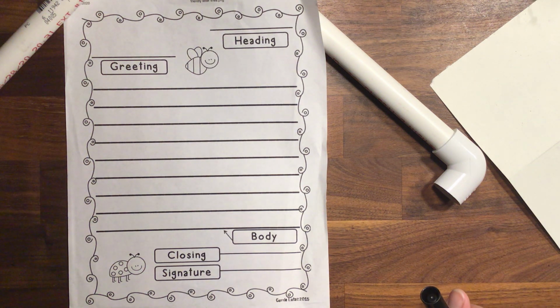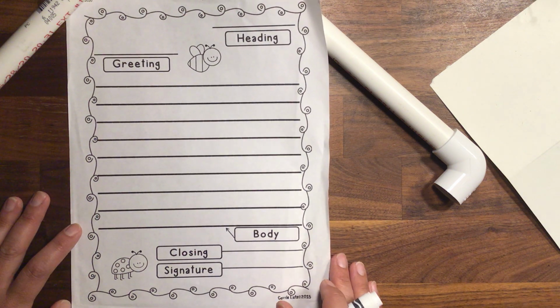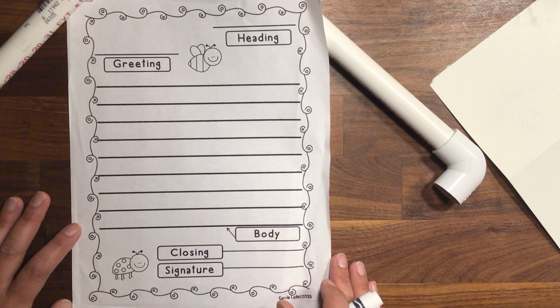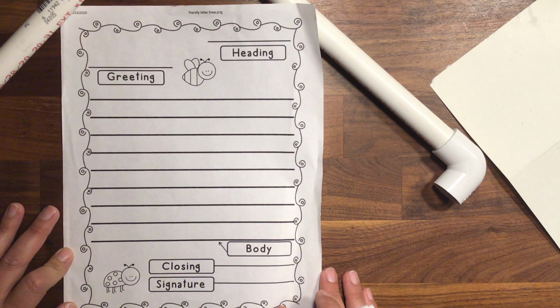So anyway, you pick two objects or things, and you're going to have one of those things write to the other thing and try to persuade them to think a certain way or persuade them to do something. This is supposed to be kind of a silly thing, and you have to just pretend that you are not yourself anymore, that you're whatever object that you choose. So I'm going to show you an example of how this could go for you.